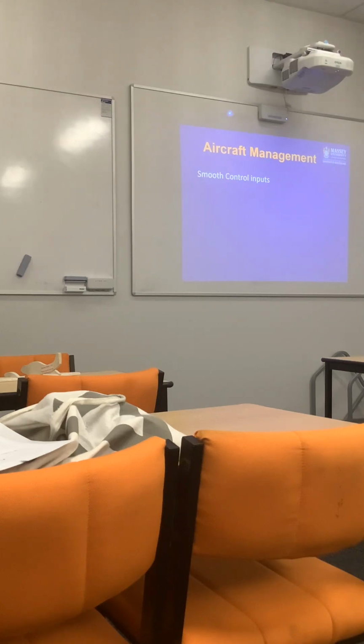Smooth control input, so we don't overload the aeroplane to a high speed stall or make the situation worse. Just like stalling, we need a fine pitch propeller. If we're slow, we're going to use full power. And just like stalling where we have high and low power settings, we're going to monitor our T's and P's.